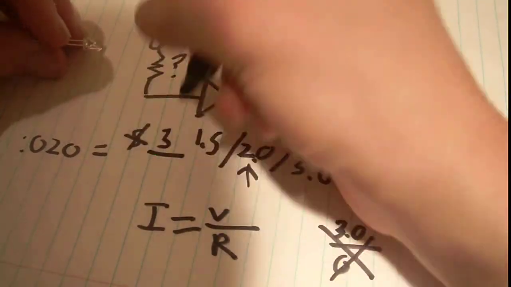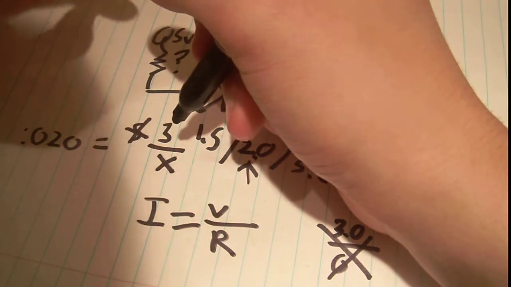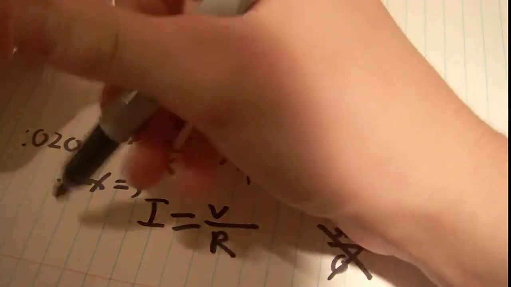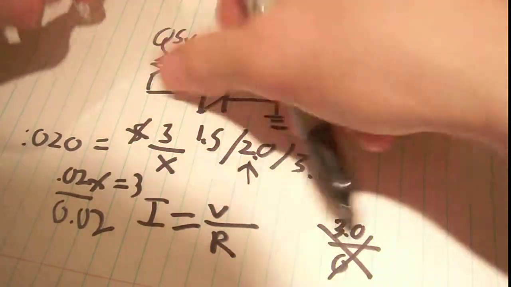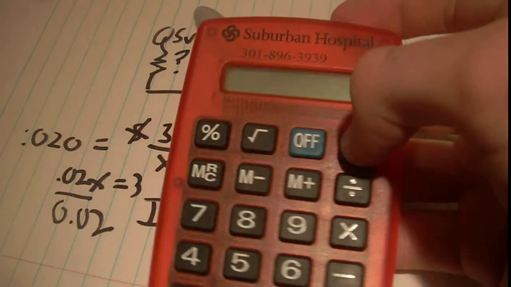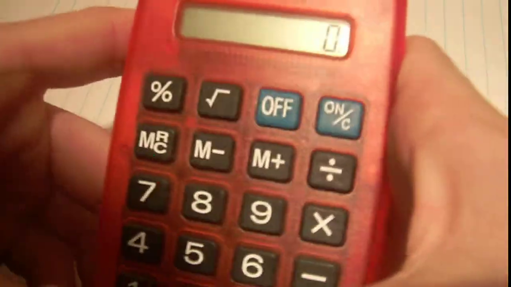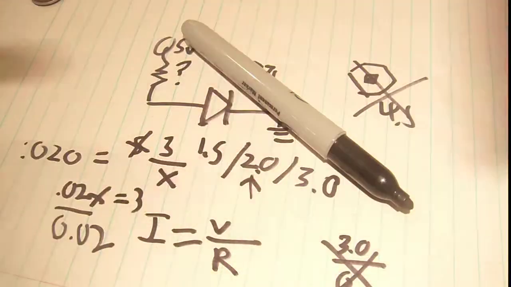So you put 3 divided by X, which is going to be your resistance, equal to 0.02. If we multiply by X, we get 0.02X equals 3. Now, we could divide by 0.02, on a calculator, which sucks, 3 divided by 0.02, and it's going to be 150 ohms.